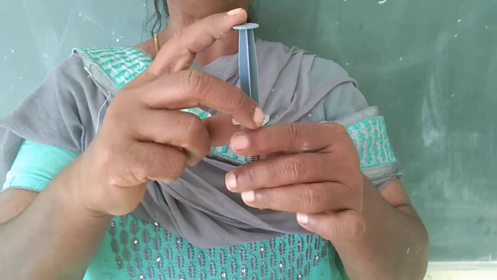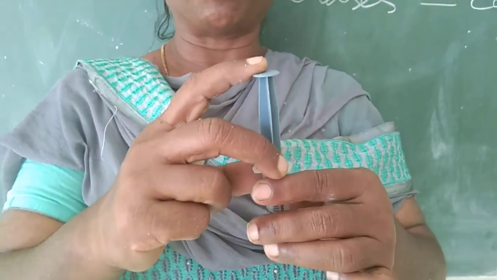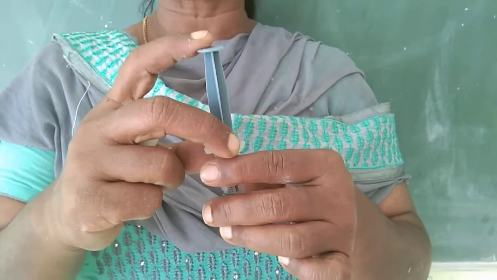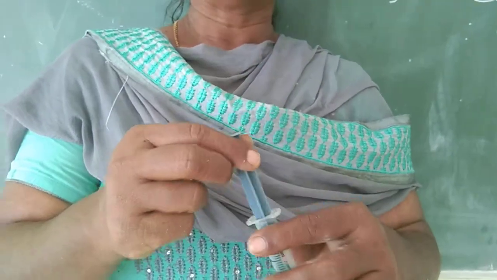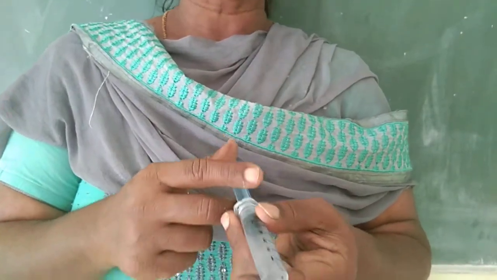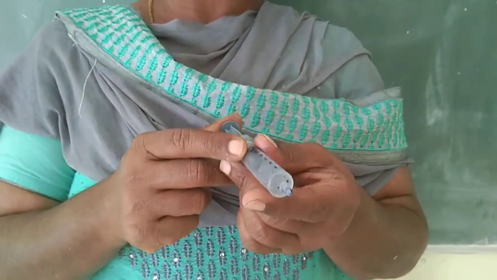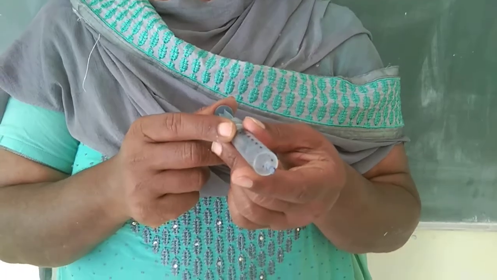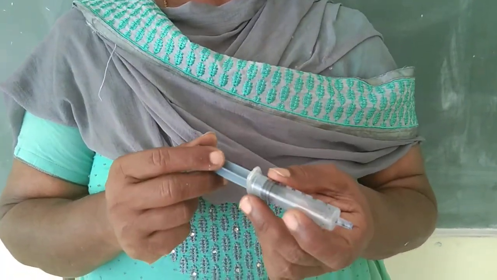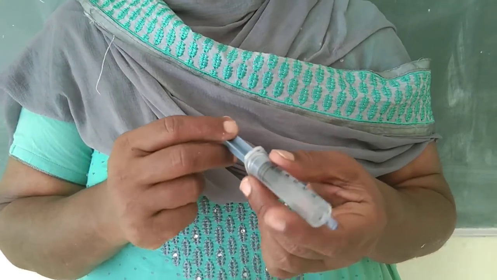you won't be able to move this piston down. This clearly shows that solids cannot be compressed. Now remove that solid. Now you fill it with water and try to move the same piston down. You won't be able to do it. This also clearly shows that solids and liquids cannot be compressed.